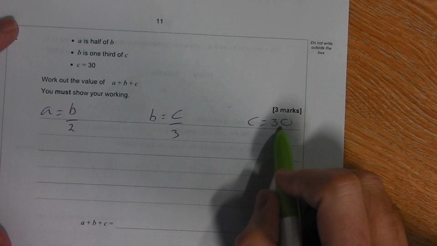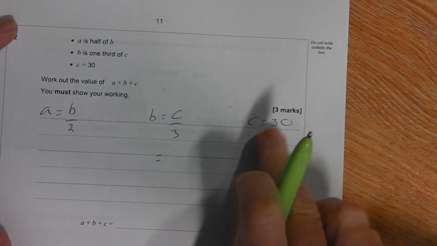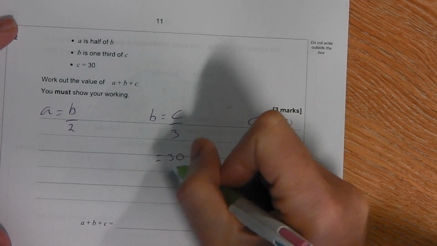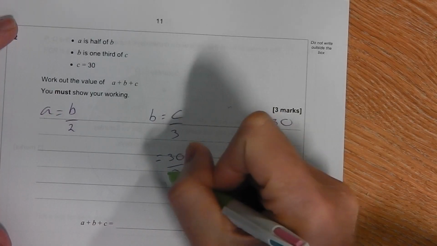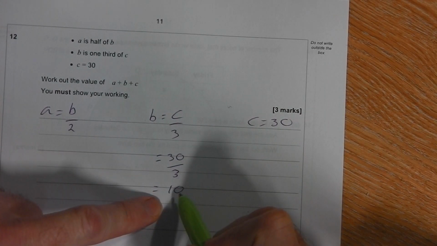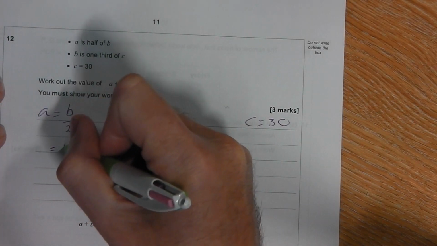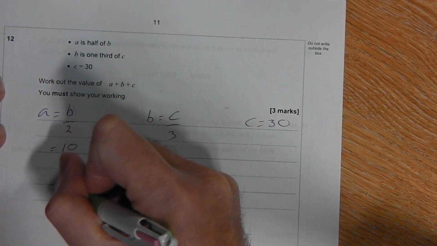So let's go backwards now. If I carry that on, I now know that C is 30. So 30 divided by 3 gives me 10, and we now know that B is 10. So now here, we can put B in there. So now we've got 10 divided by 2, which gives me 5.